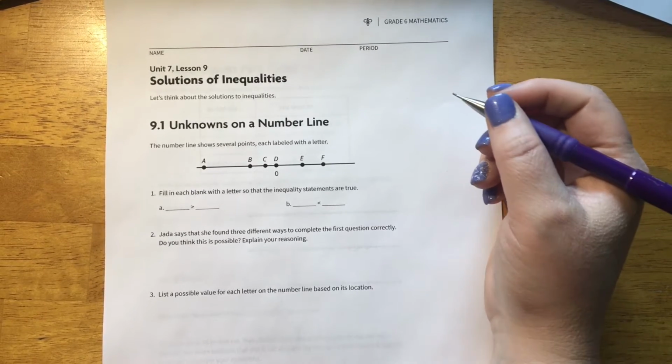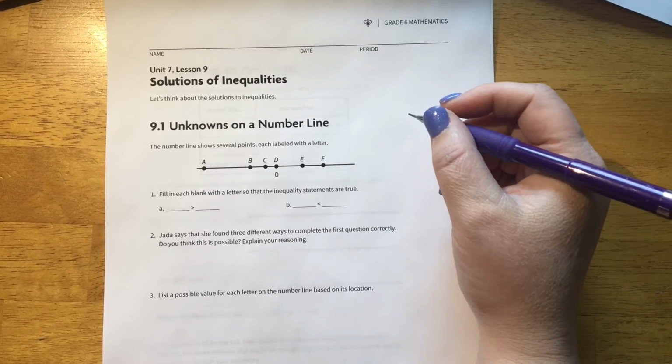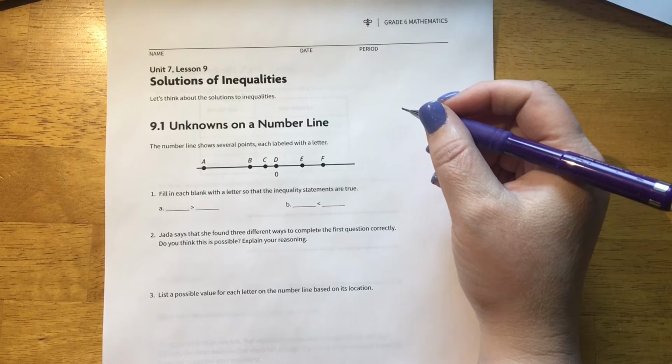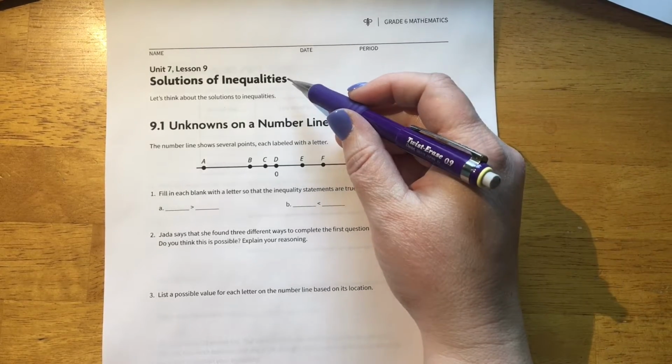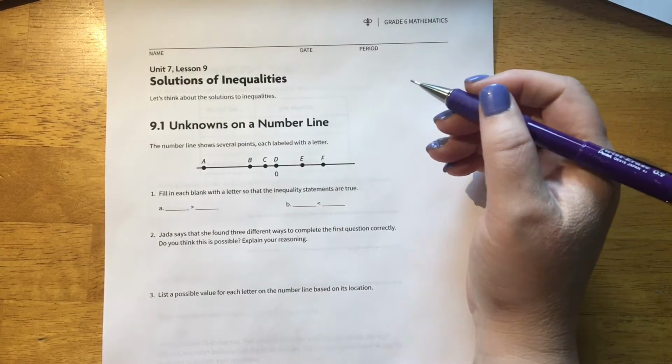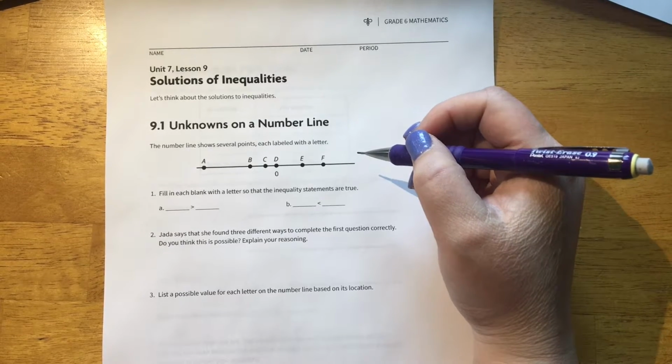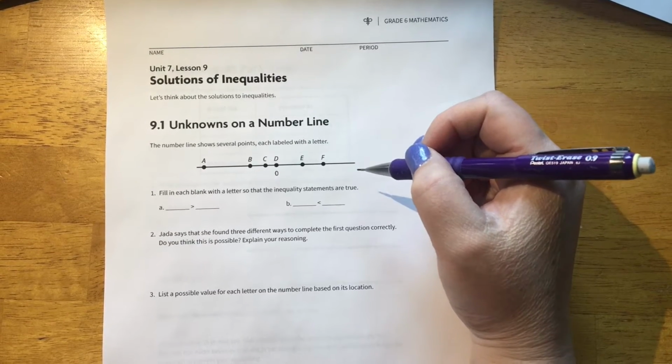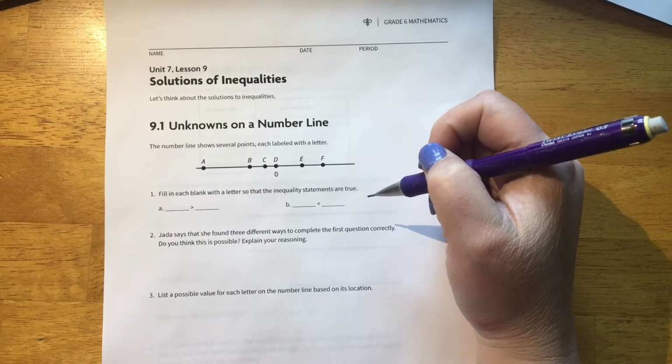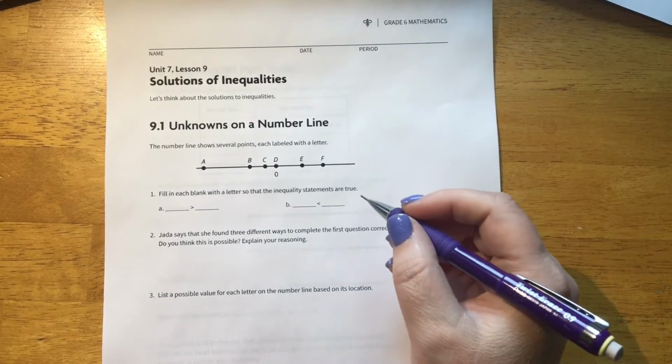All right, welcome back. We are in a new week, a new lesson. Let's dive right into lesson 9, solutions of inequalities. All right, our first activity today, I really like because there's not just one correct answer. There's lots of correct answers for this one. So let's take a look.